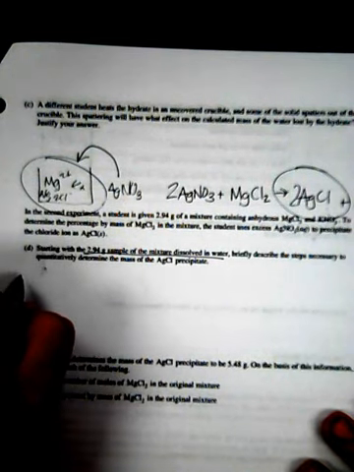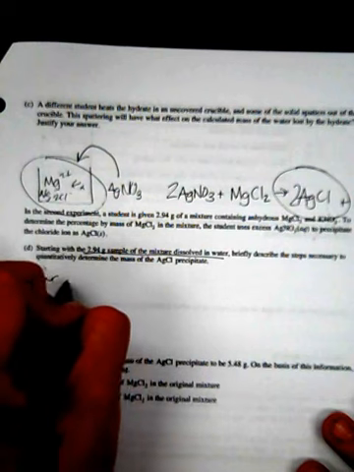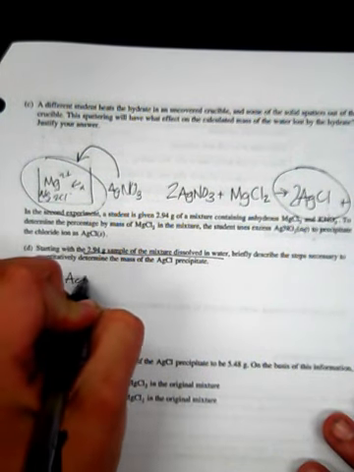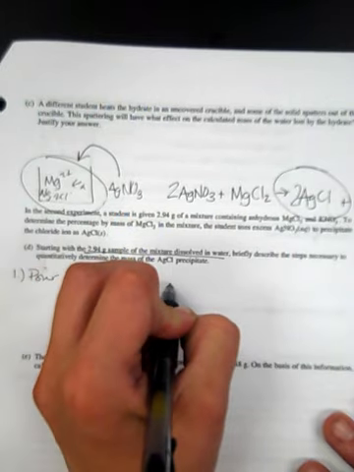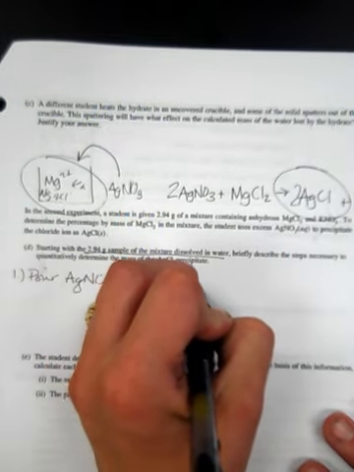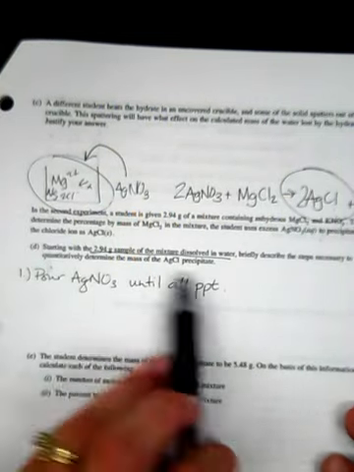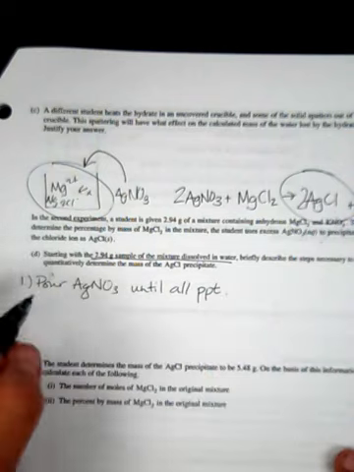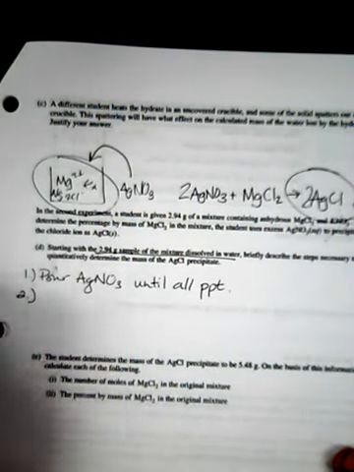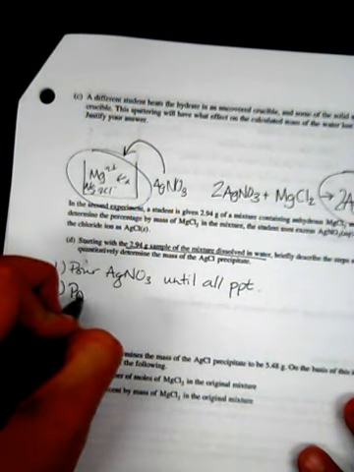Next, you're going to pour silver nitrate until all precipitation. So you want to make sure you keep pouring silver nitrate until you have no more formation of solid. Once you do that, you want to find a way to separate the solid from the solution. So maybe you can pour it over a filter.